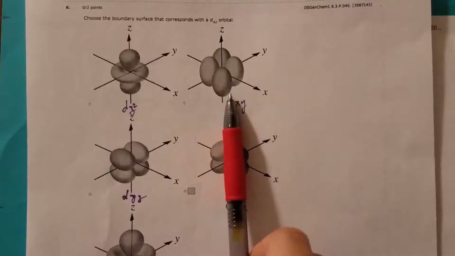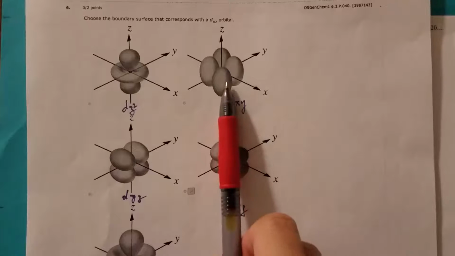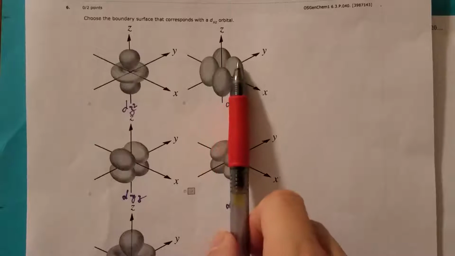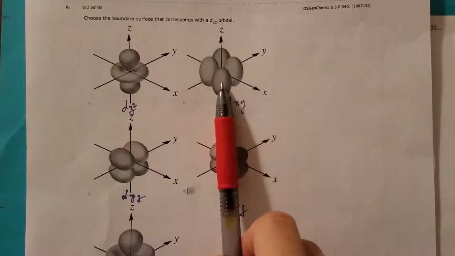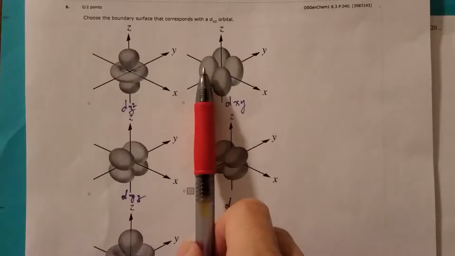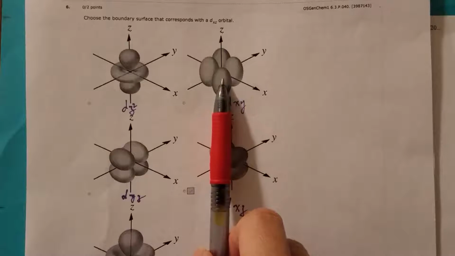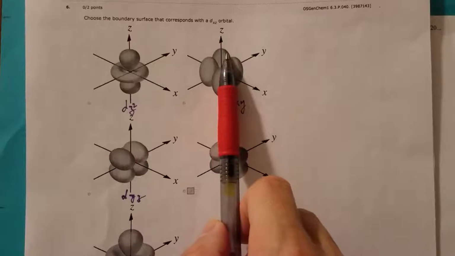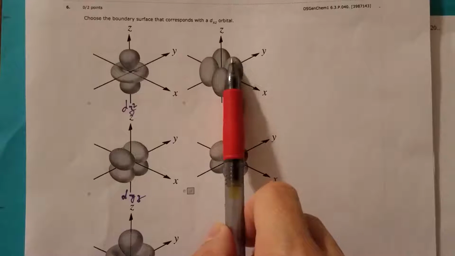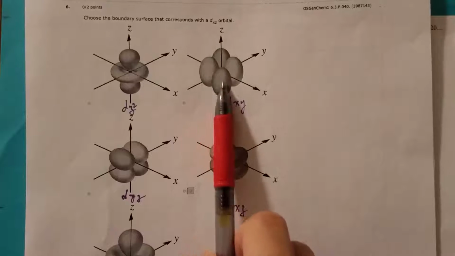And now this one, if you look at that, you see those 4 lobes, basically. There's one on the negative side of y, another one on the positive side of y.